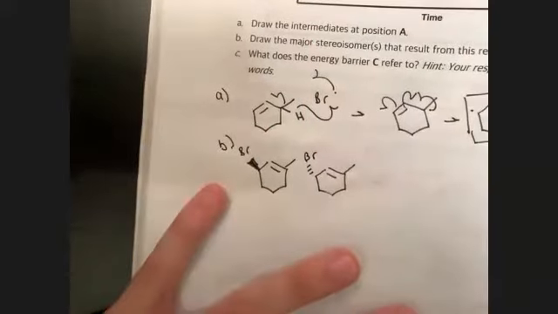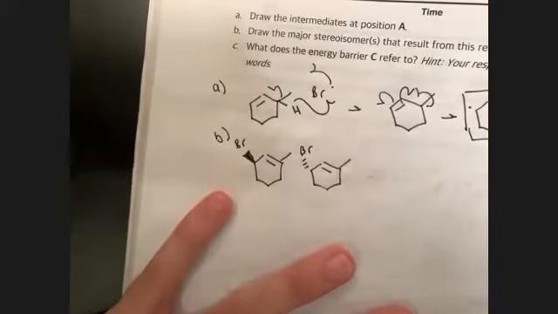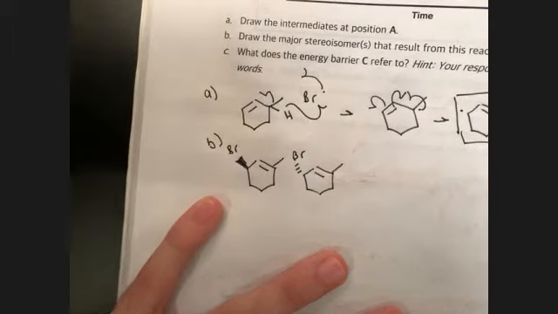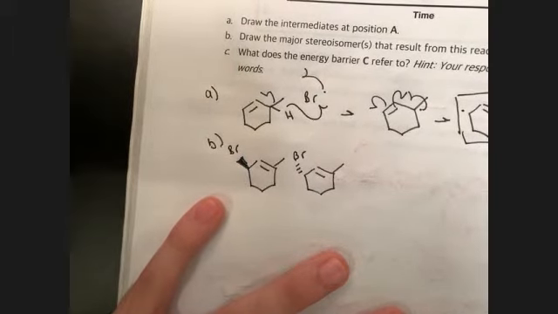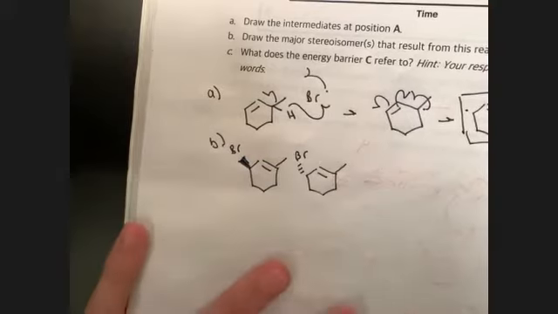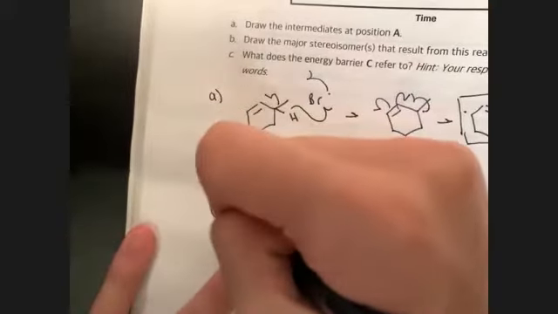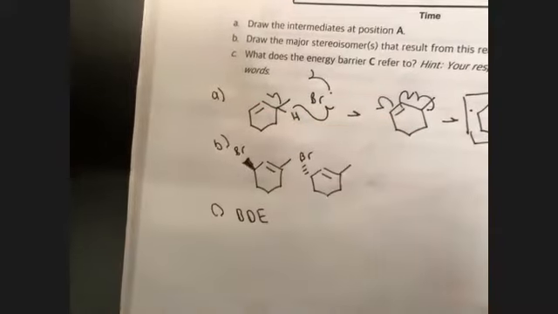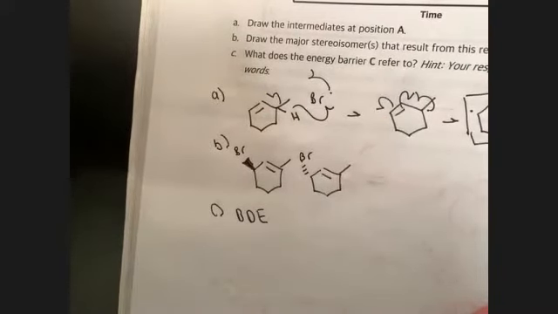Okay. And C, what does the energy barrier refer to? Okay, so what is the energy barrier required to homolytically cleave a bond? That should ring some bells. It's bond dissociation enthalpy. Okay, the bond dissociation enthalpy. So BDE. Okay, it's the amount of energy required to homolytically cleave that bond to get to that stuff. All right, that's 11. Any questions?